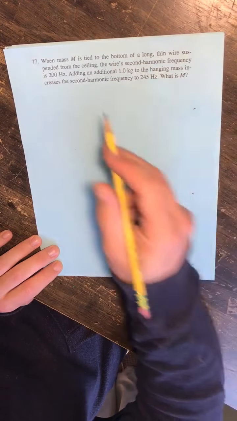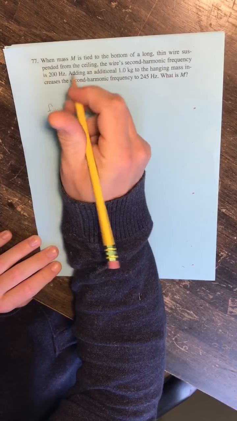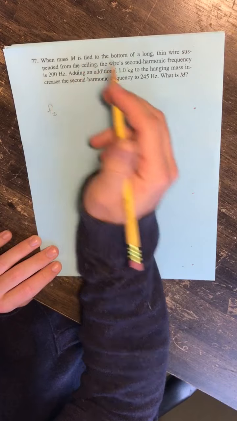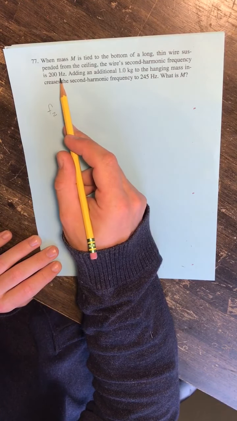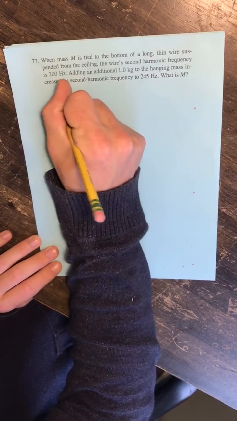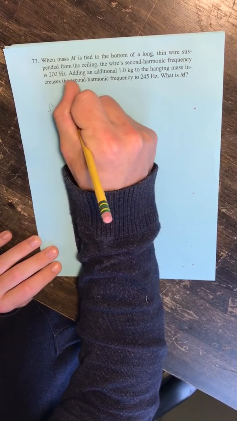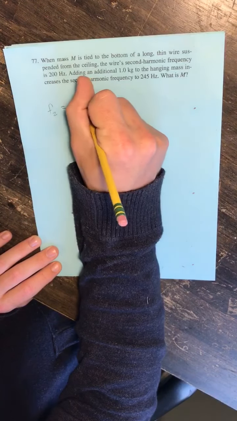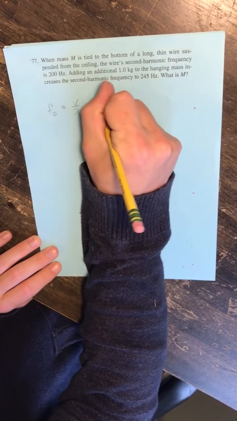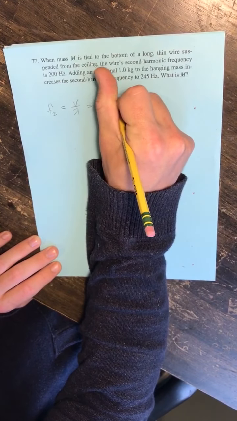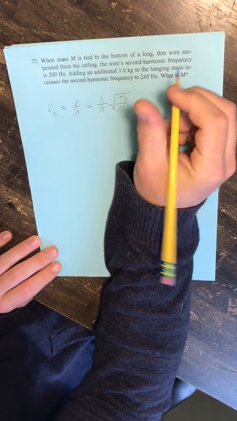Alright, so we're looking at the second harmonic frequency, and we're told that the second harmonic frequency without the mass is 200 hertz. So this value is known, okay? And we know that that is equal to the velocity divided by the wavelength, which is equal to 1 over the wavelength times the velocity of a wave on a string, which is the square root of the tension in the string divided by the linear density mu.